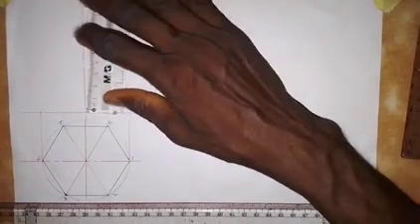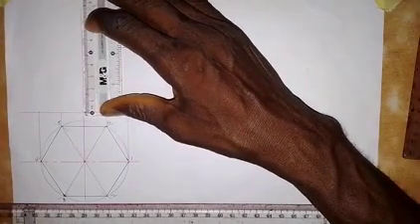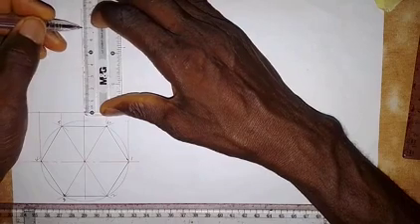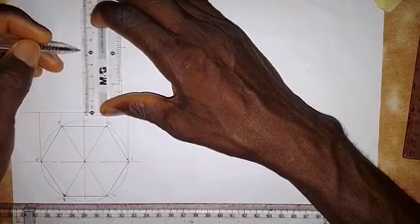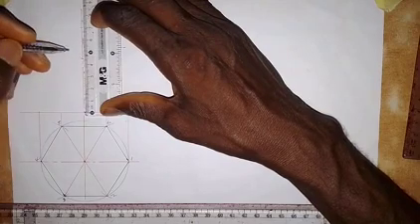Alright, we are going to take the height of the pyramid, which is 70 millimeters. Then we come down by 25, so this is 25 millimeters.